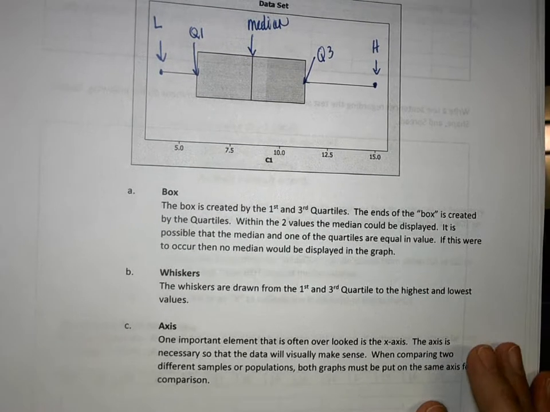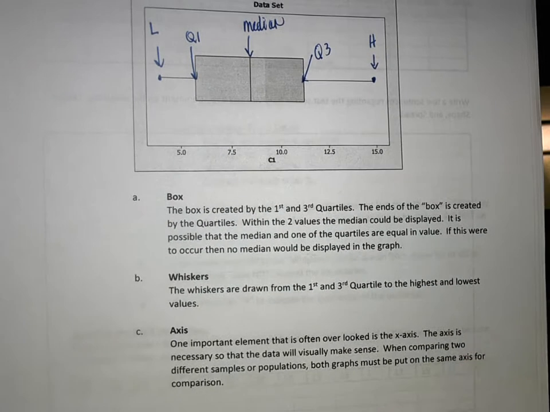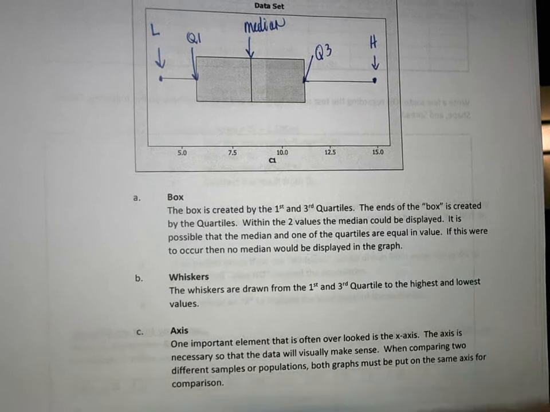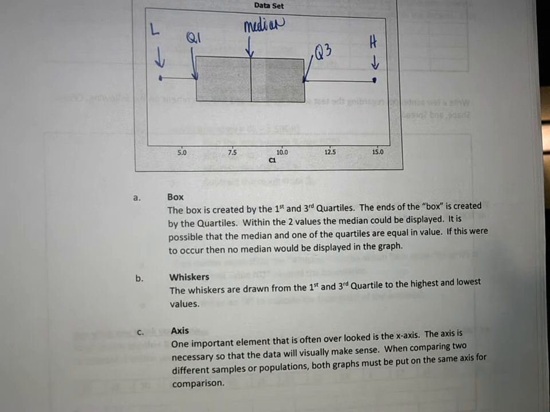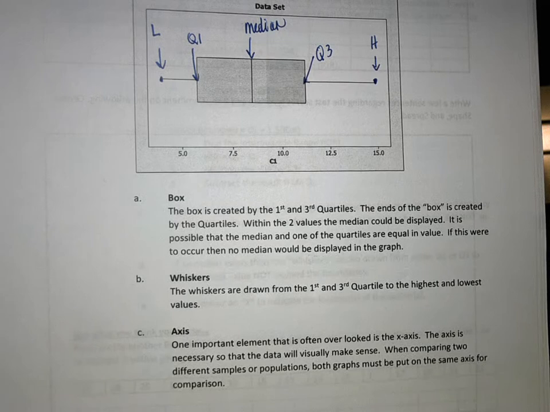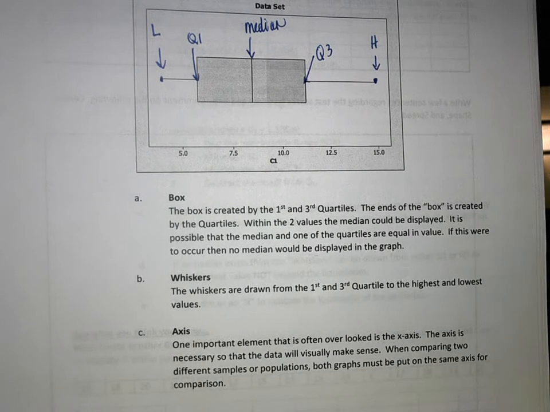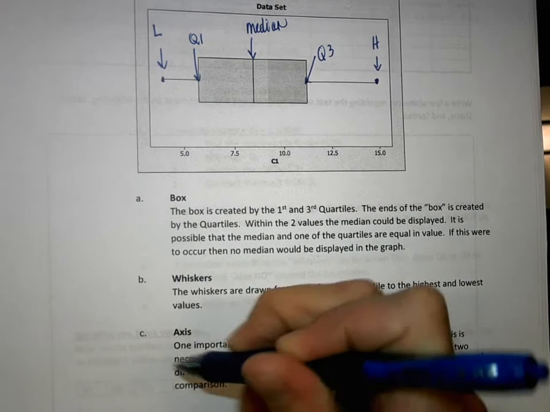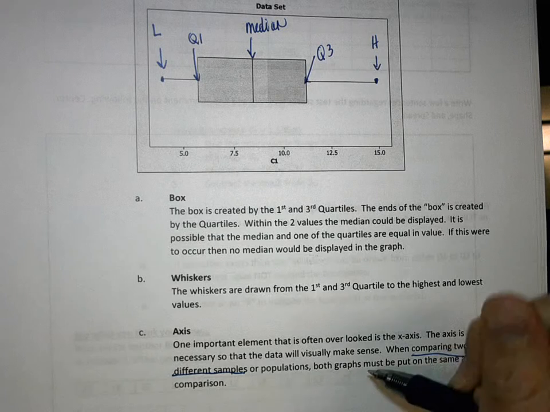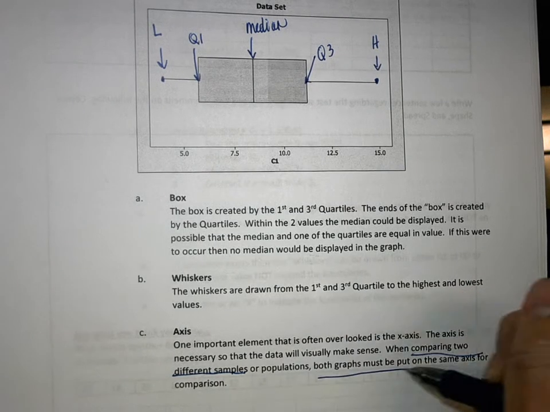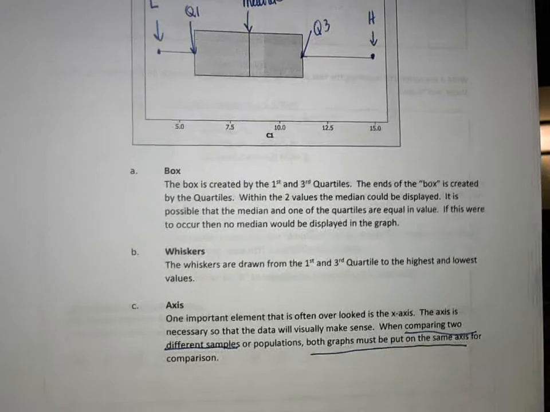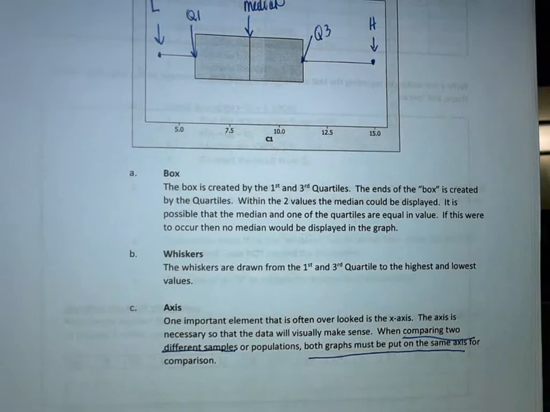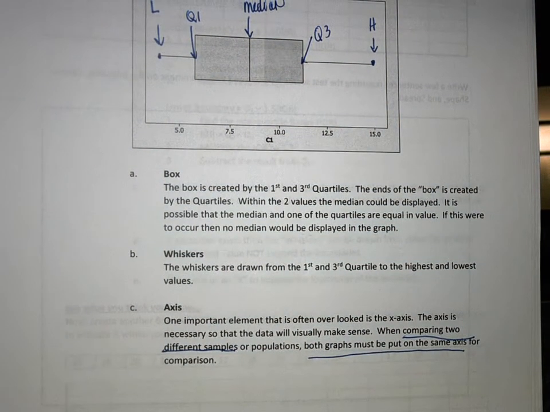The one thing that you need to be aware of, though, is your axis. And you need to always make sure that you are labeling your axis. Make sure that it makes sense. Okay? All right. Oh, and the last thing too, sorry. When you're comparing different samples, you should be putting both graphs on the same axis. So you'd be comparing them on the same graph. Okay? All right. Moving on to the next page.